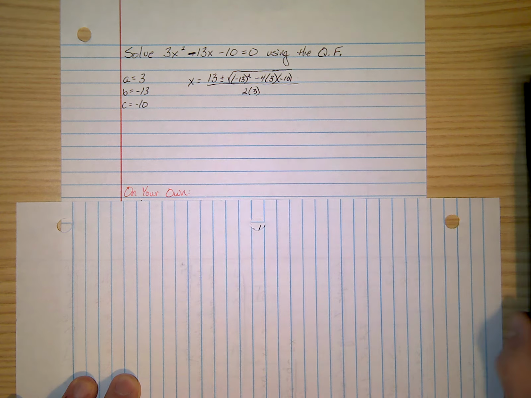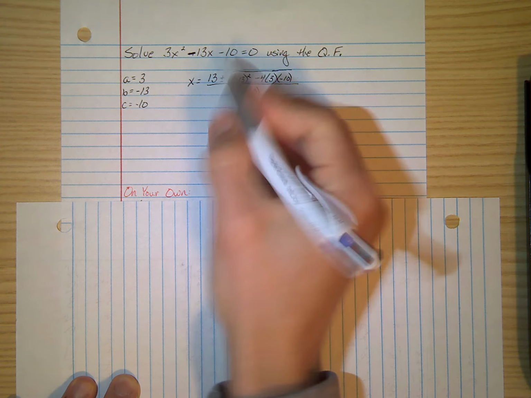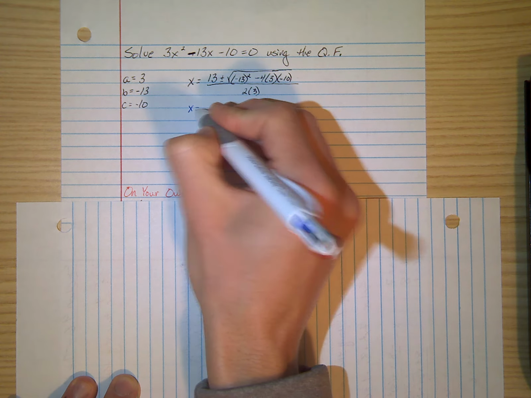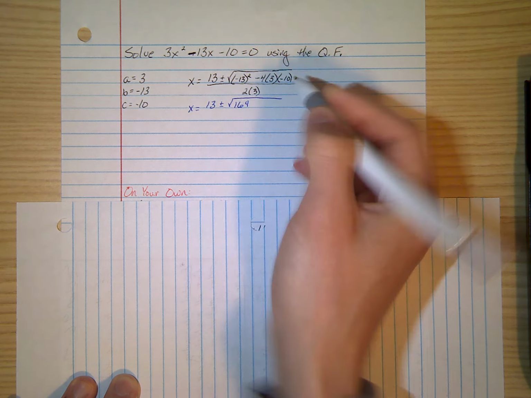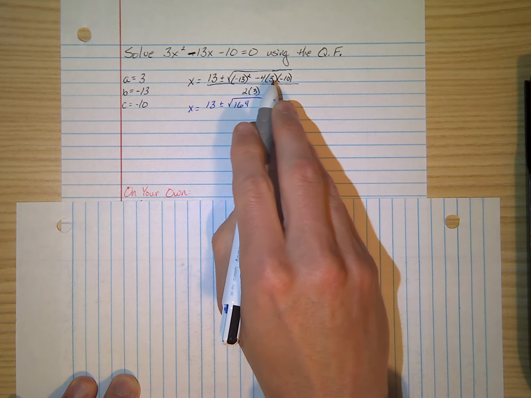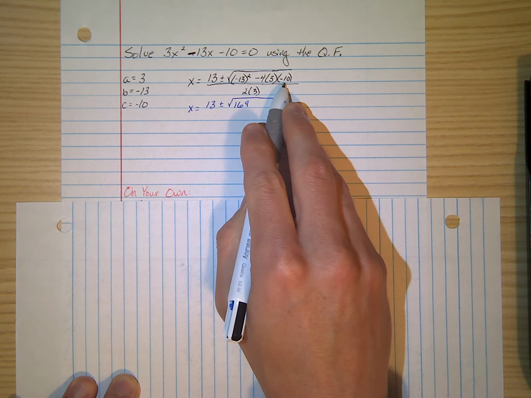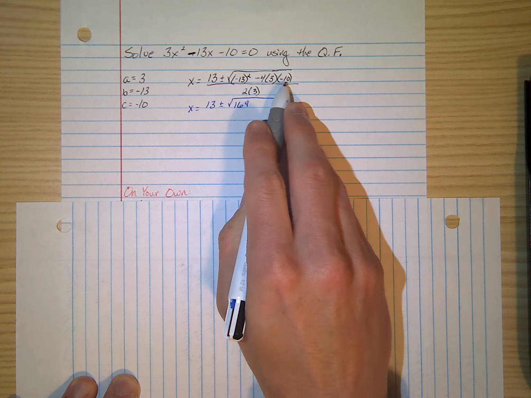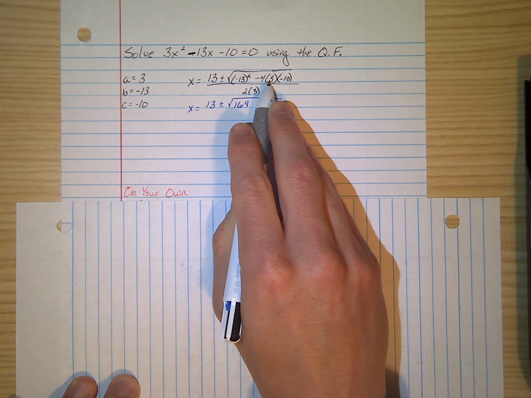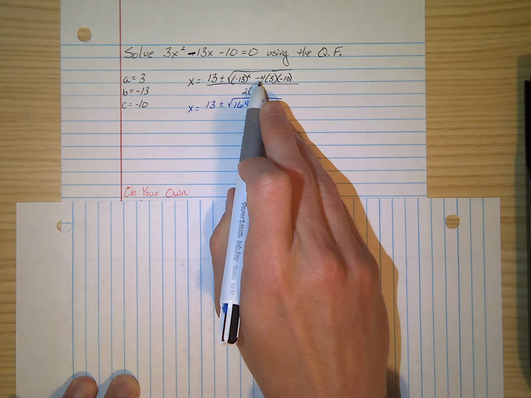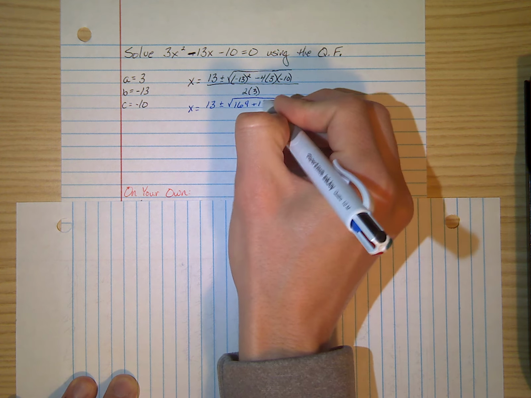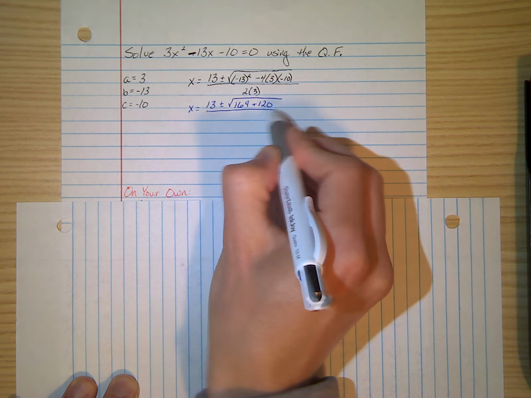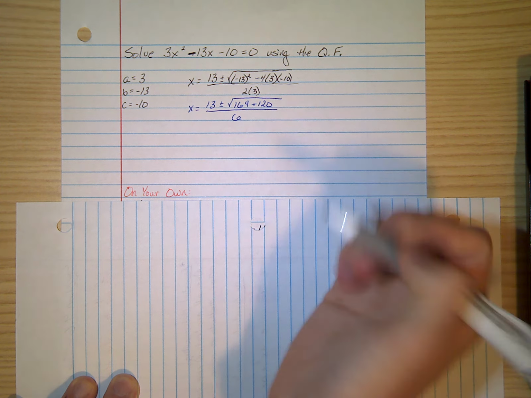Don't forget that. So when we rewrite this, you have positive 13 plus or minus the square root of positive 169. Negative 4 times 3 times negative 10. Right away, you should see you've got two different negatives there. This one's positive, so there are two negatives. That means your product should be positive. So negative 4 times 3 is negative 12 times negative 10 would be positive 120. All over 2 times 3 is 6.